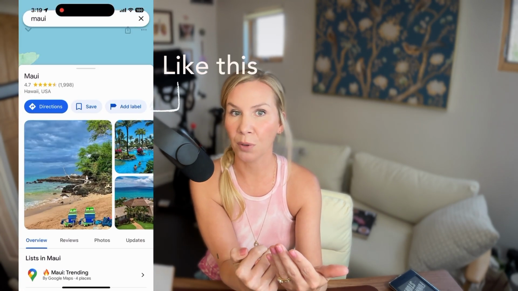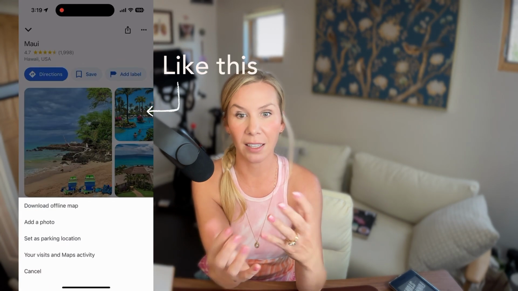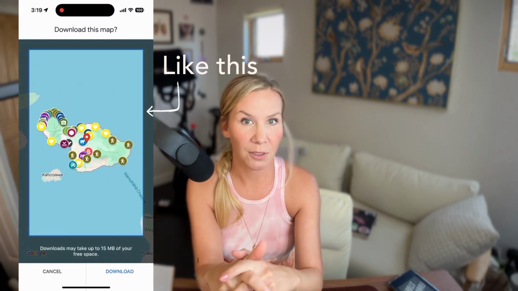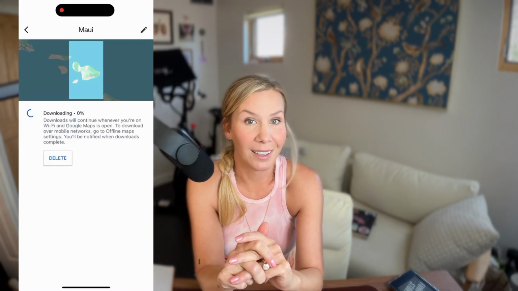The fourth and final tip that I want to make sure to give you is please make sure that you download Google Maps onto your phone. So it's not just downloading the Google Maps app, it's actually downloading your individual map that you have created. That way you have access to it if you don't have any Wi-Fi or if you don't have data.